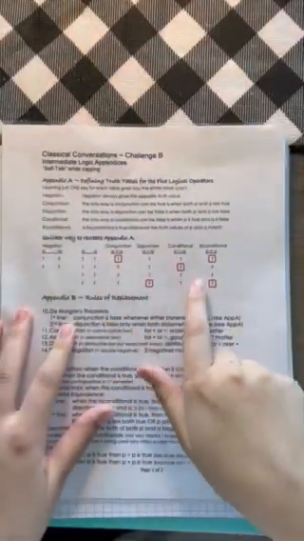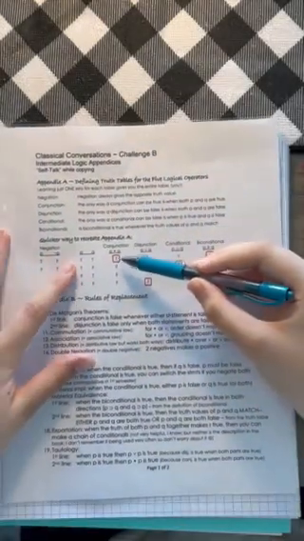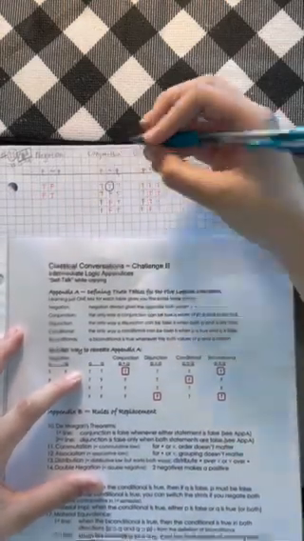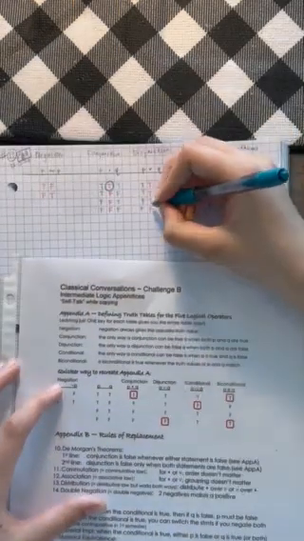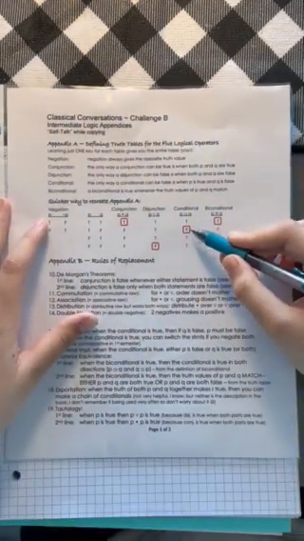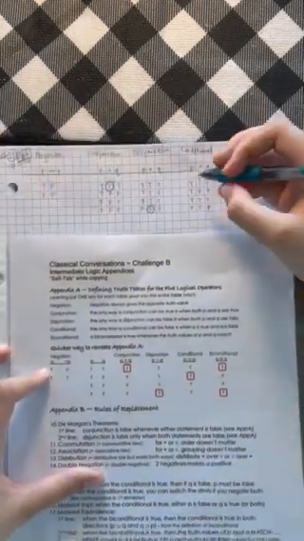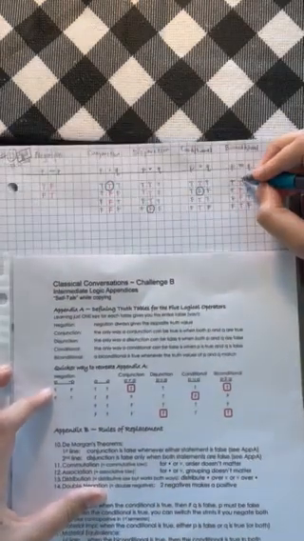So this is the full sheet that I have, and it shows the exceptions. So I'm just going to circle those to help us. For a conjunction, this is the exception at the top when they're both true. So circle that. And then for disjunction, when they're both false, that'll be right here. And then for the conditional, when P is true and Q is false. And then when they match for biconditional.